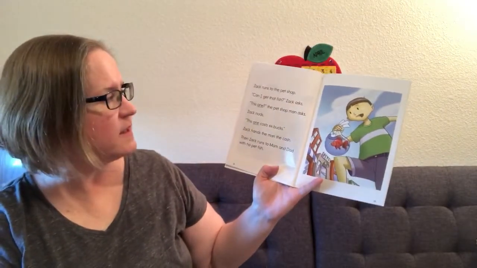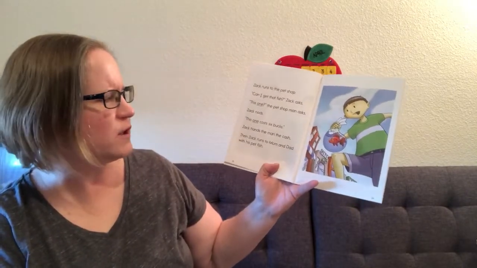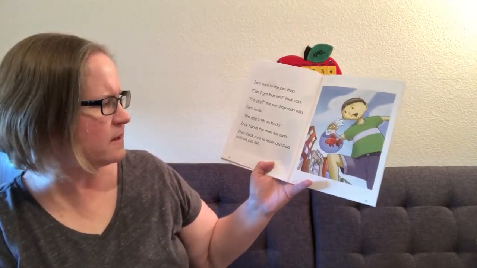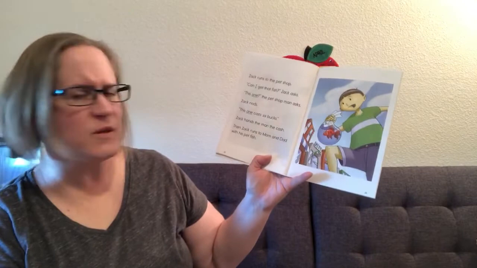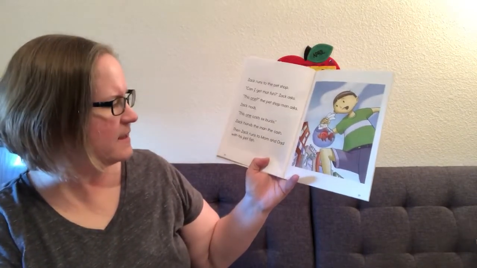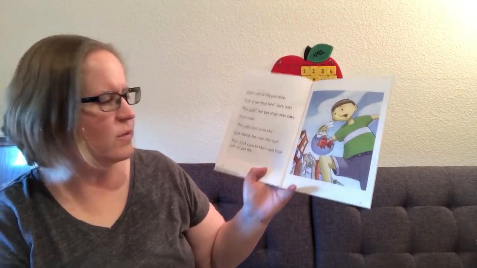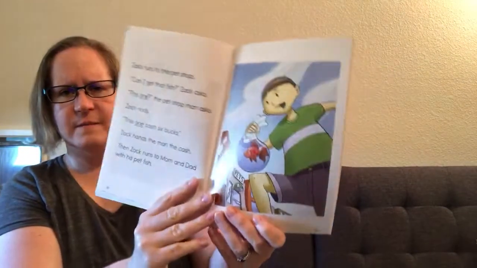Zack runs to the pet shop. Can I get that fish? Zack asks. This one? The pet shop man asks. Zack nods. This one costs $6. Zack hands the man the cash. Then Zack runs to Mom and Dad with his pet fish.